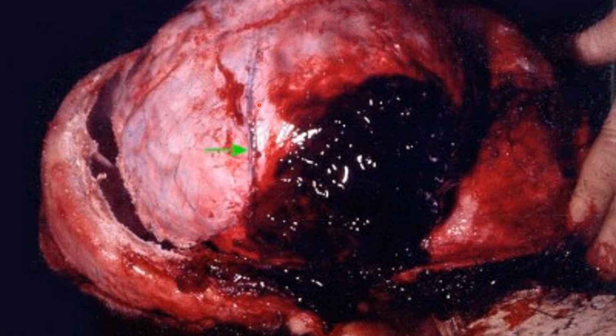You can see this is the meningeal artery, and usually this is the cause of the bleeding, usually due to a motor vehicle accident, and it causes the hemorrhage to collect at the epidural area.